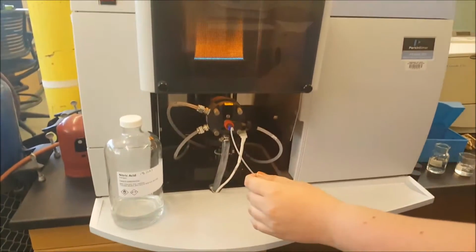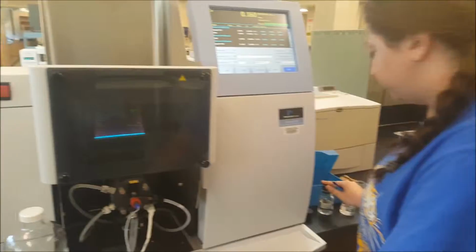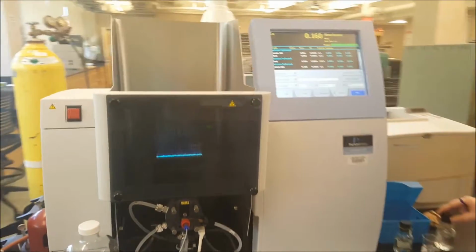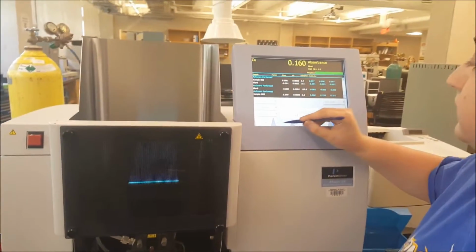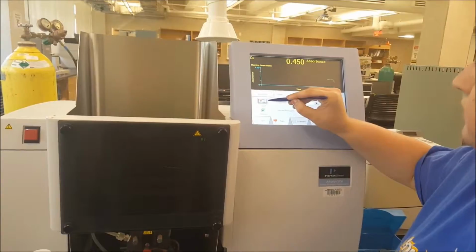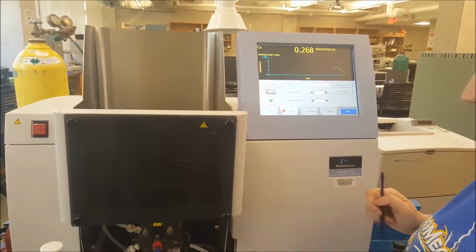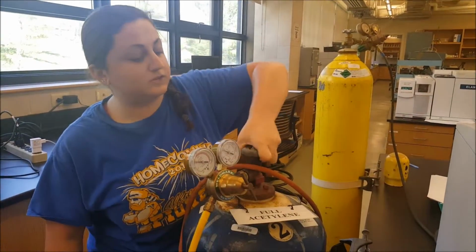And again, you would keep putting on the blank and then continue analyzing your samples until you were done, going from the lower to higher concentration. And then, when you're all done, you're going to turn off your flame. Okay, so we're going to turn off our gases.